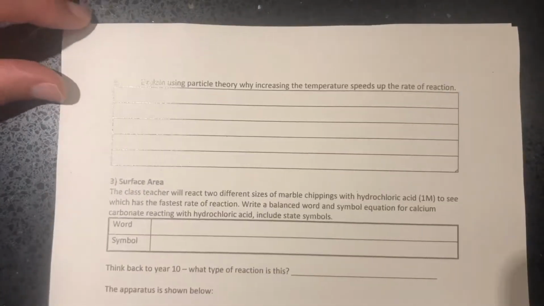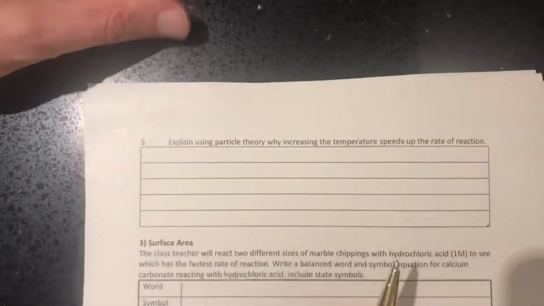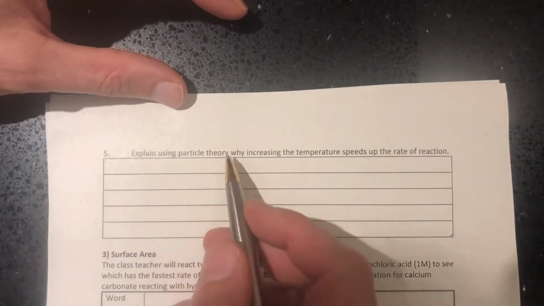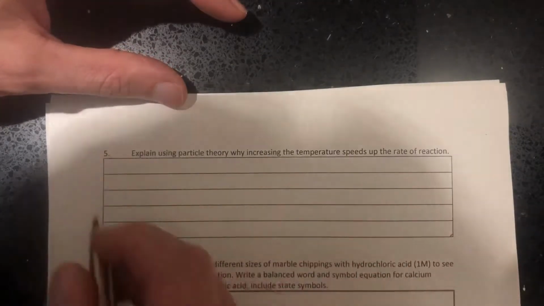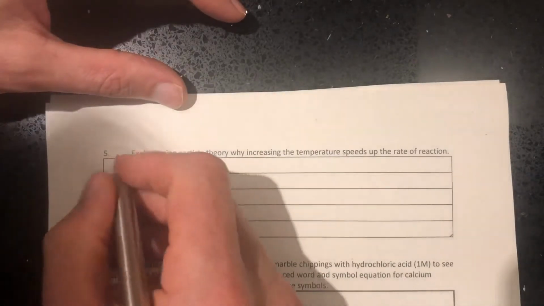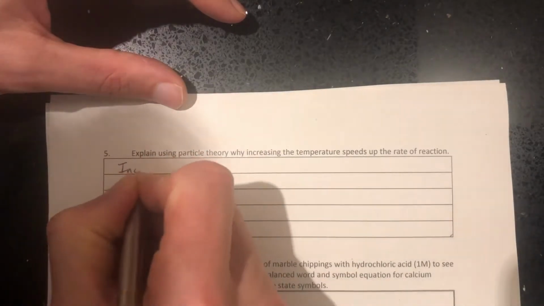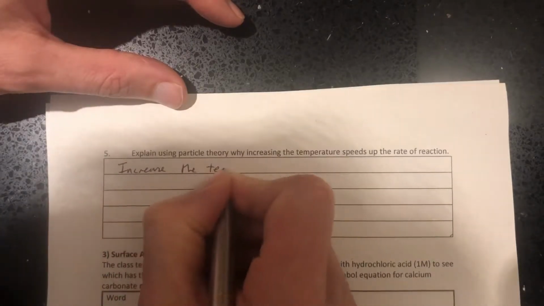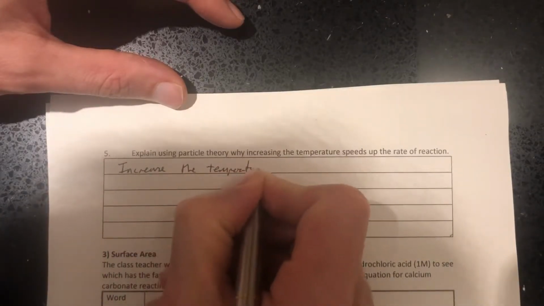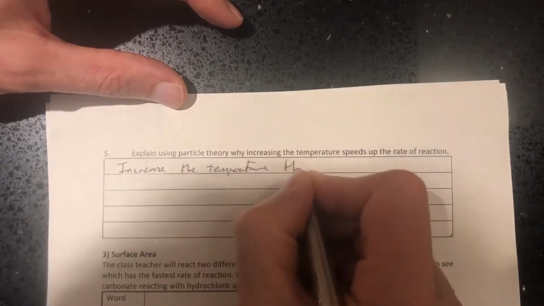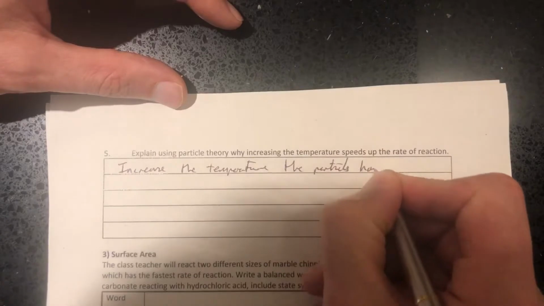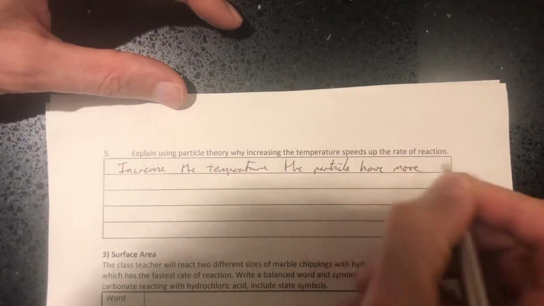Okay, next, temperature. It says here, explain using particle theory why increasing the temperature speeds up the rate of reaction. Well, if we increase the temperature, the particles have more energy.